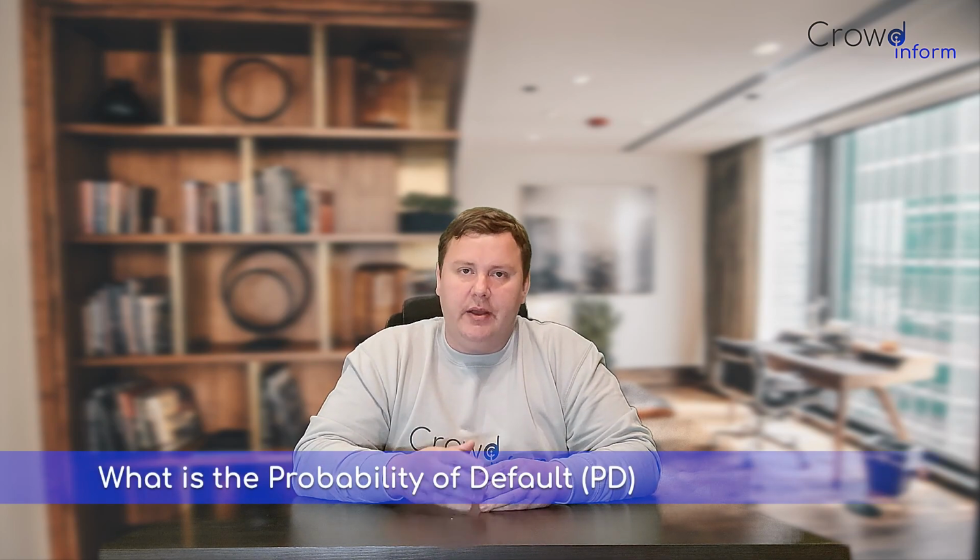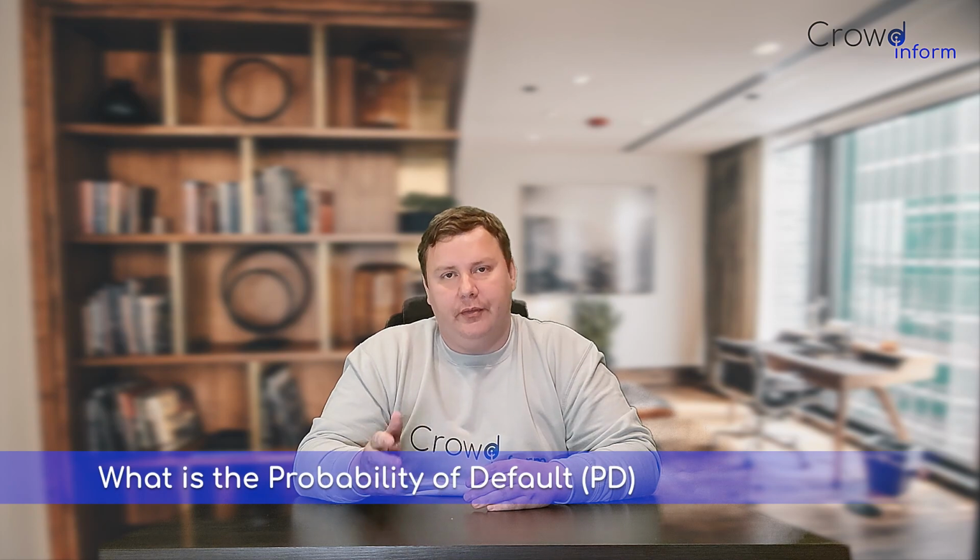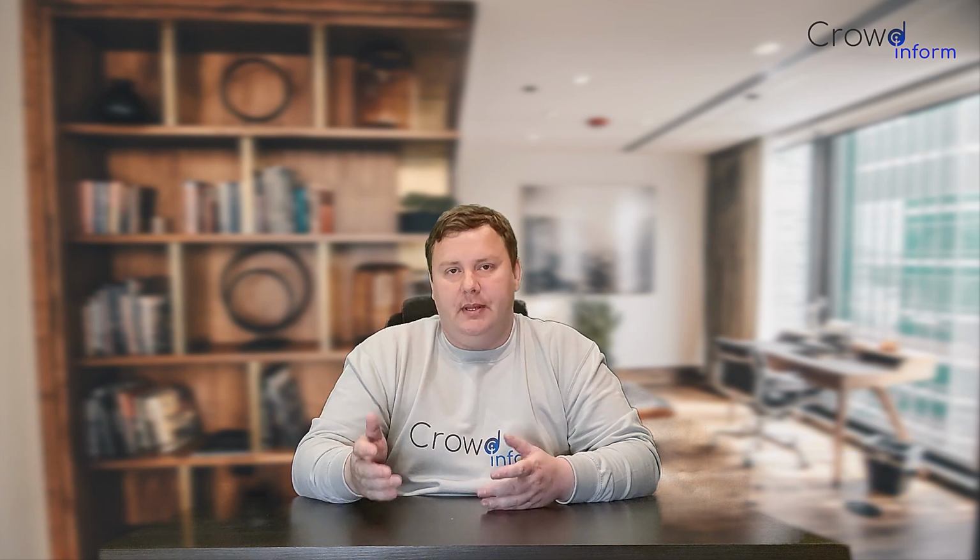To understand it, you have to know the so-called probability of default, or PD for short. So what does PD mean? It's usually calculated by the credit organization by looking at last year's data on the borrower portfolio, dividing these borrowers into different groups by financial standing and so on, and looking at how many borrowers have defaulted in each group.